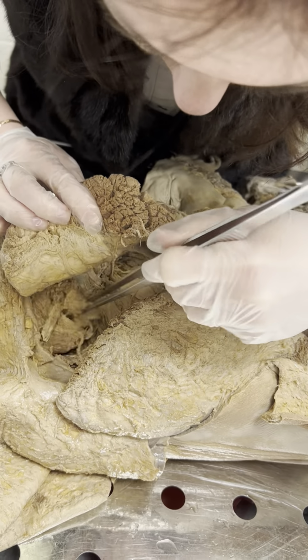And visceral branches. First of all, the middle rectal artery supplies the middle part of the rectum. The rectum receives blood supply from three arteries. Superior rectal artery is a branch of inferior mesenteric artery. Middle rectal artery is a branch of internal iliac artery, and inferior rectal artery is a branch of internal pudendal artery, which is a branch of internal iliac artery.